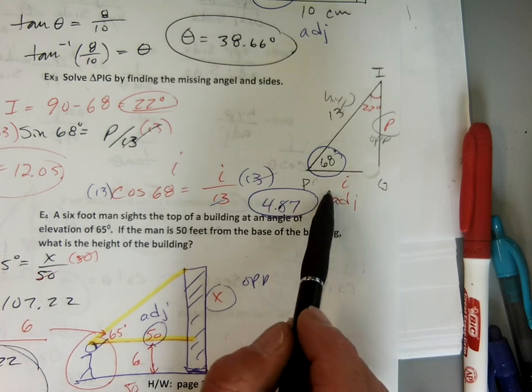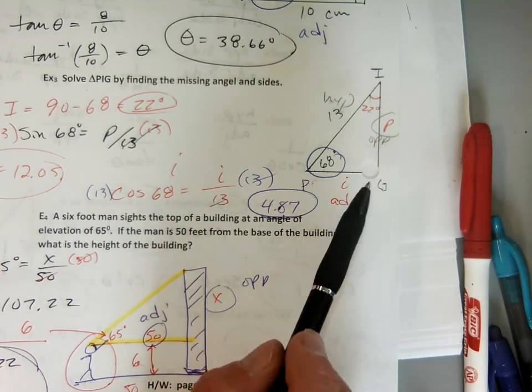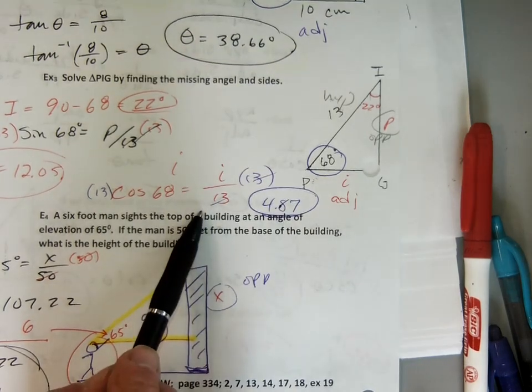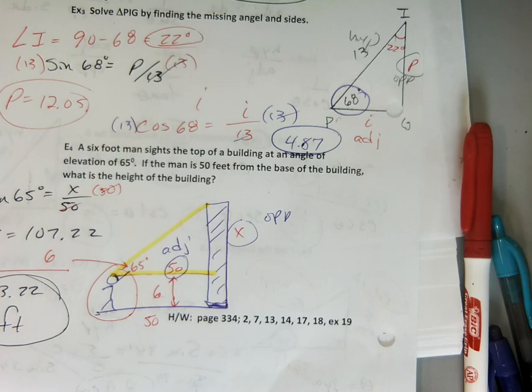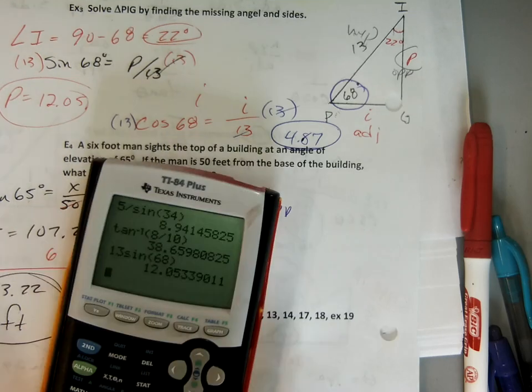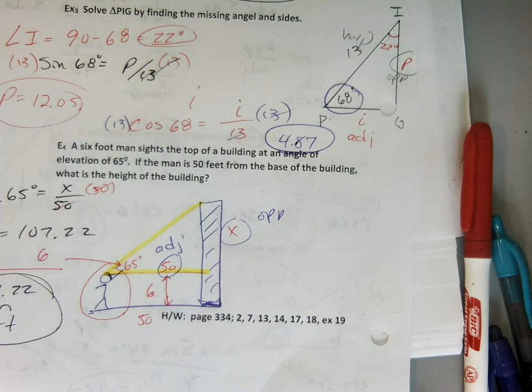Finally, I could either use Pythagorean theorem, or we use cosine, which is faster. Cosine of 68 is adjacent over hypotenuse, which is I over 13. I multiplied by the 13. I used my calculator and got my answer, 13 cosine of 68, and I got about 4.87, okay?